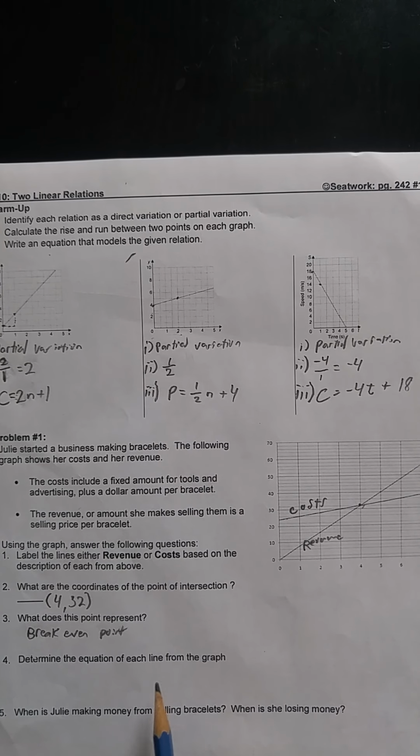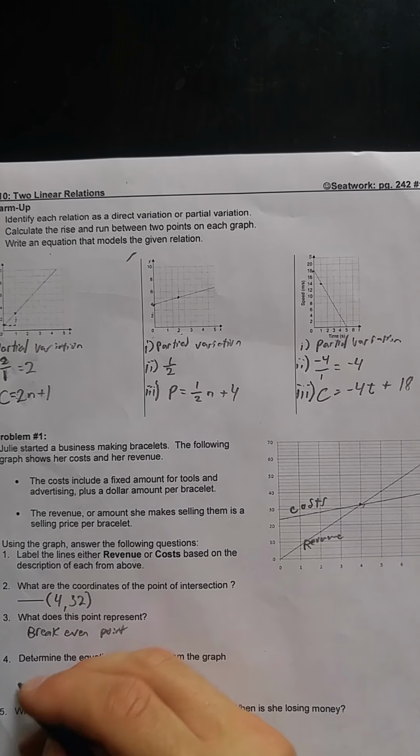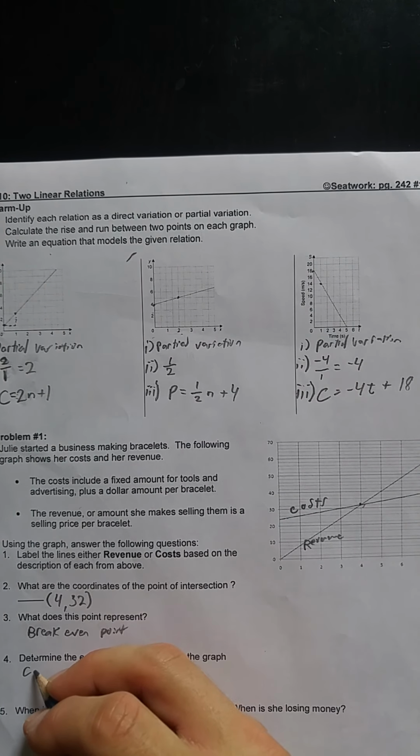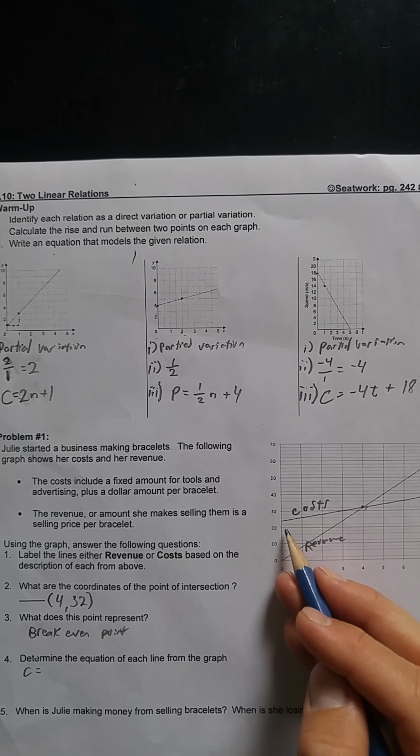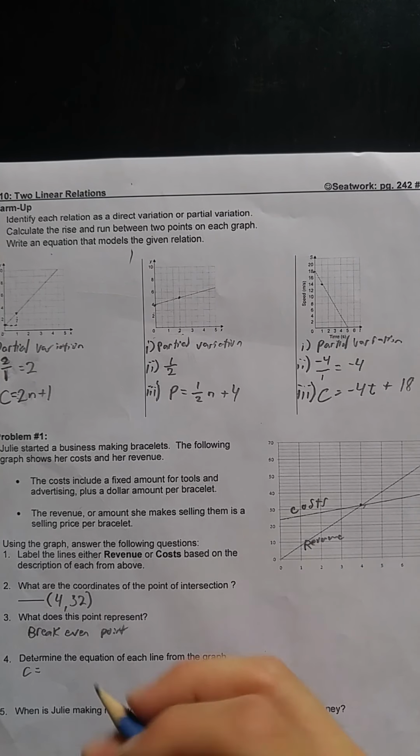Determine the equation of each line. So, I mean, for the cost, we can say that, you know what? Starts at 24.